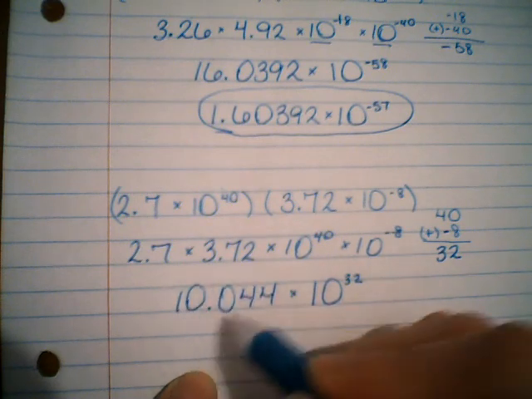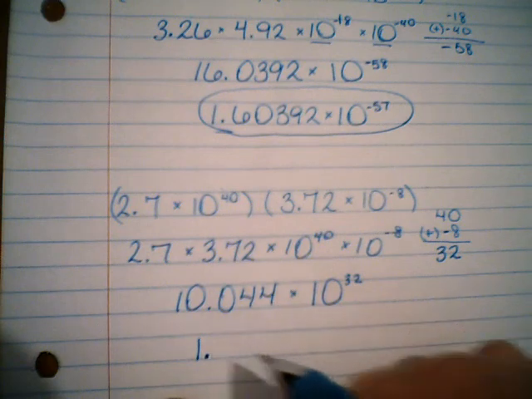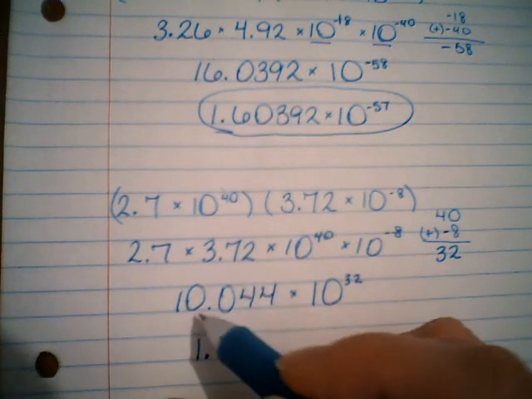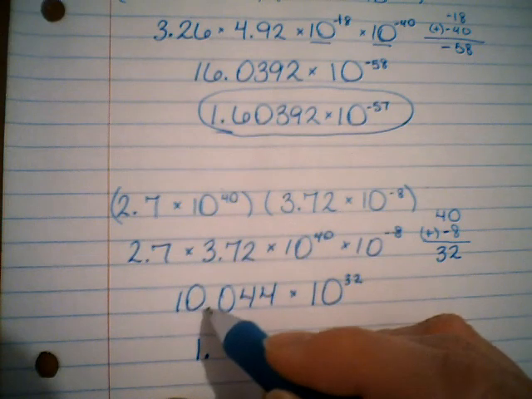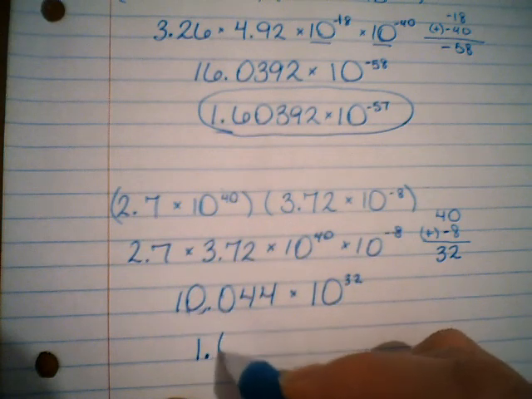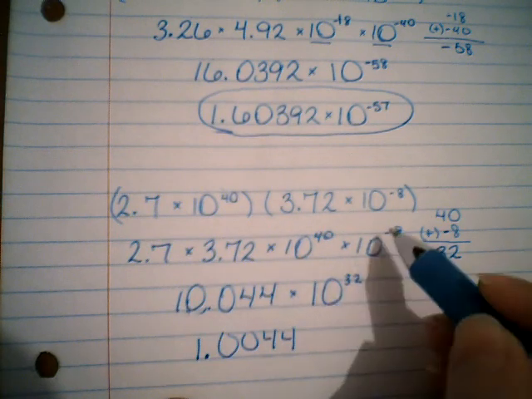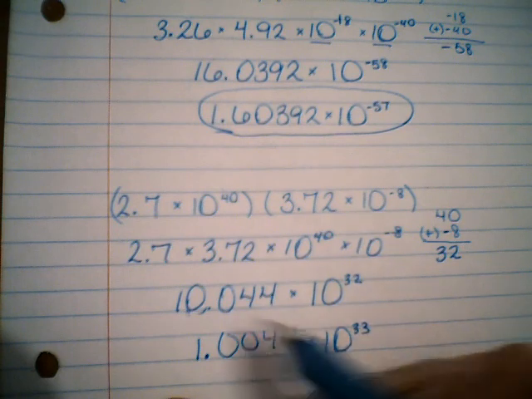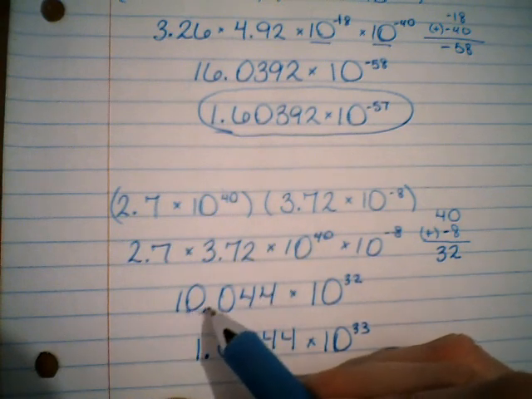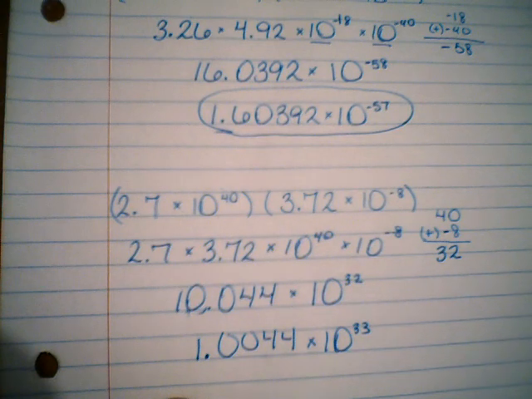So again, this number was greater than 10, so I don't want that. I want it to be at least 1, but less than 10. So I'm going to move that decimal right there. Keep all of the other digits, and because I went left, I'm going to go larger. So this is 10 to the 33rd. This would have a positive 1 because I moved it one spot, so I'll add 1 to that. And that's my final answer.